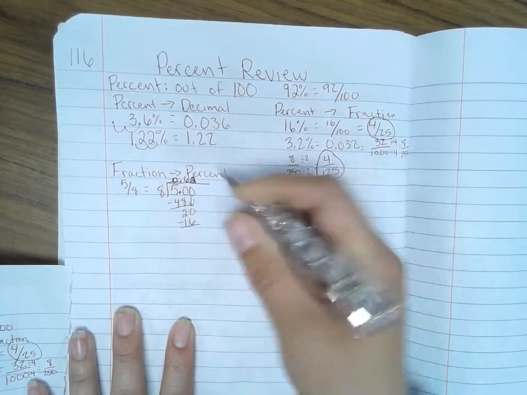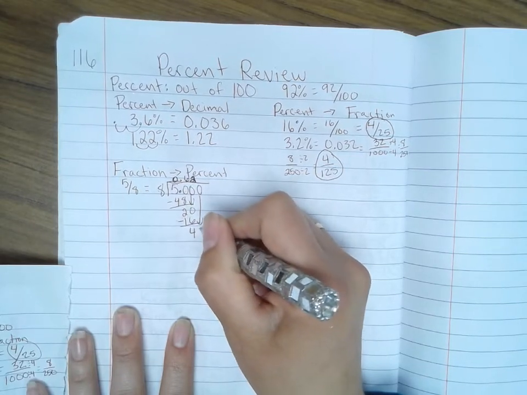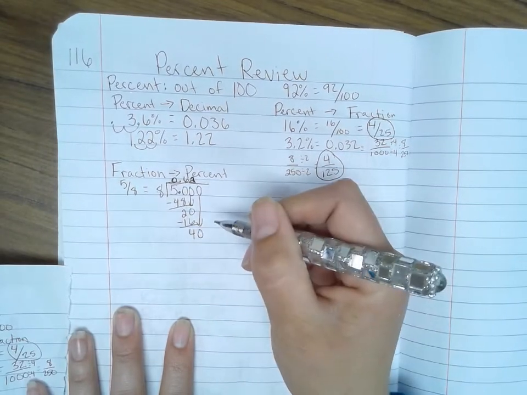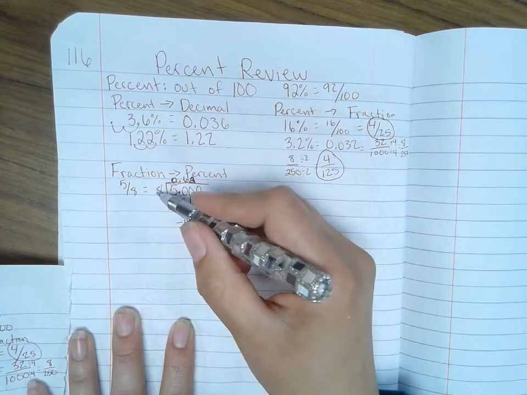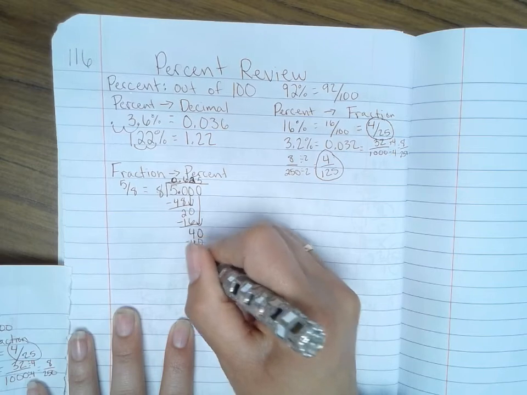Minus 16 gives me 4. And add another 0. Keep going till it either repeats or ends. 8 goes into 40 5 times evenly. Minus 40 leaves me with 0.